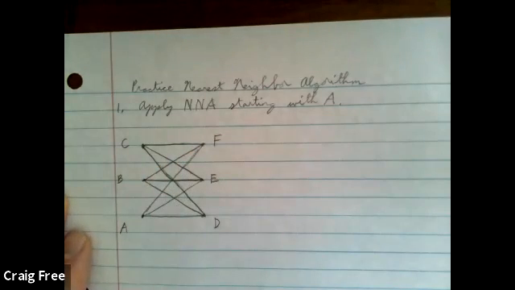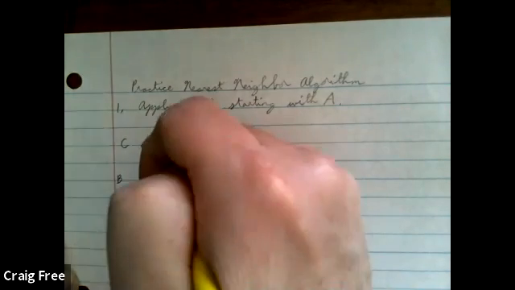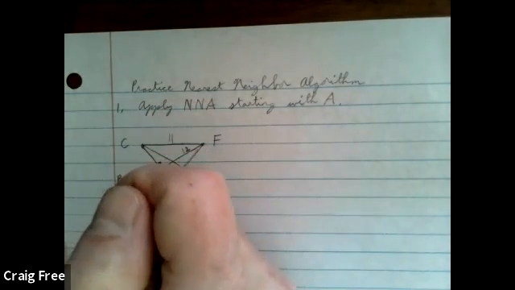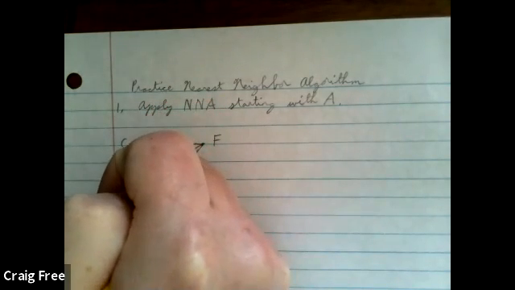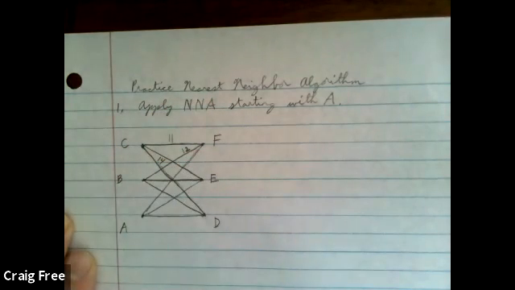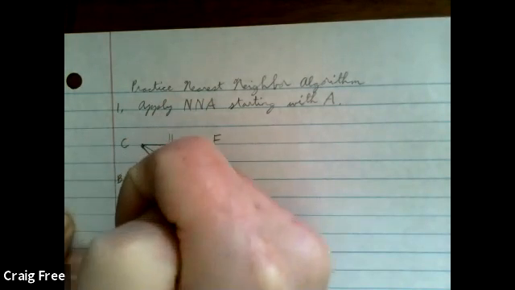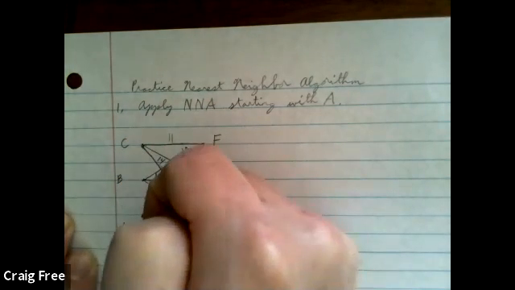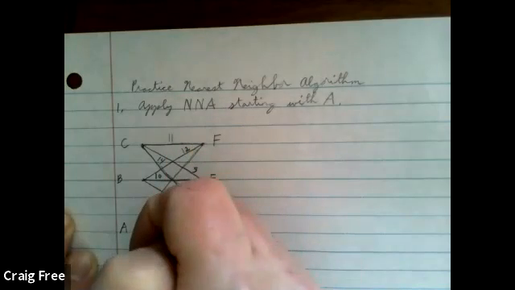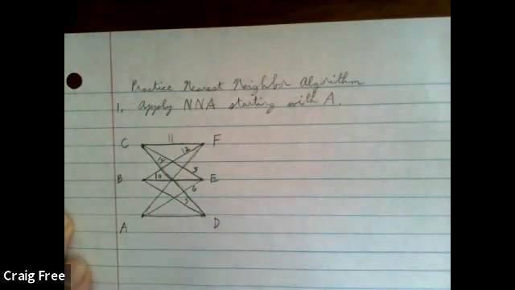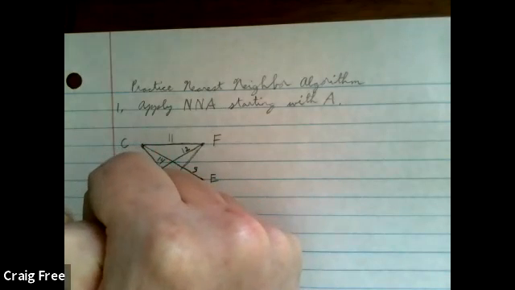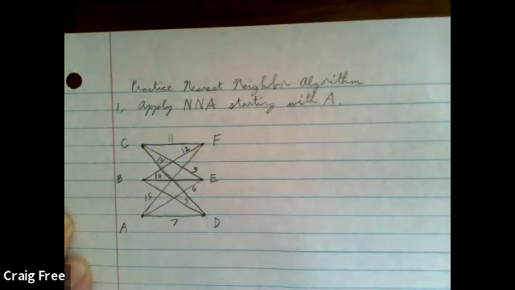And then we're going to label these. This distance between C and F is 11, or maybe it's not a distance, it's just an amount. Then we've got a 12 here, 14 here, 5 on this diagonal, 10 for this horizontal segment, 6 here, and 3 here, and 7 here, and 15 here. I think I've got them all there.